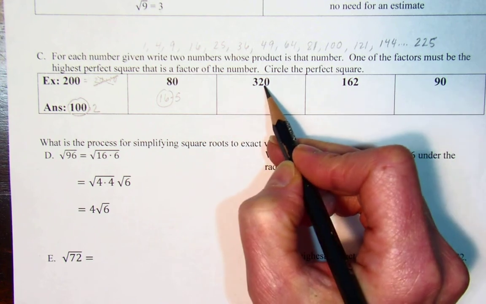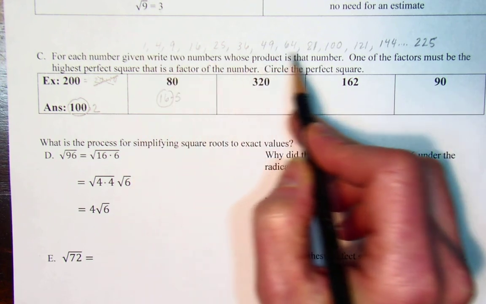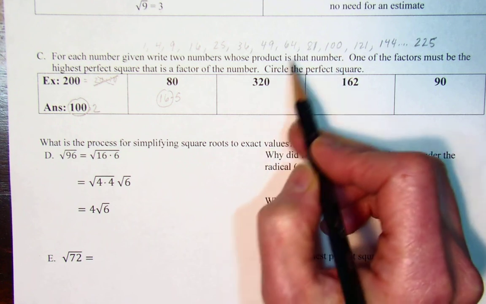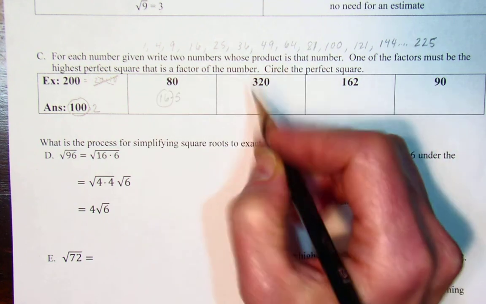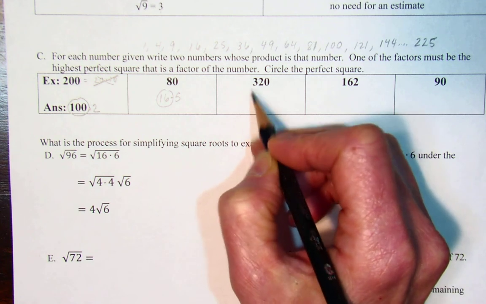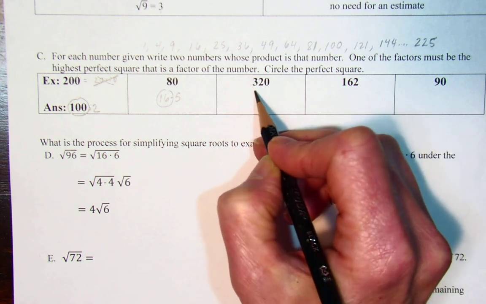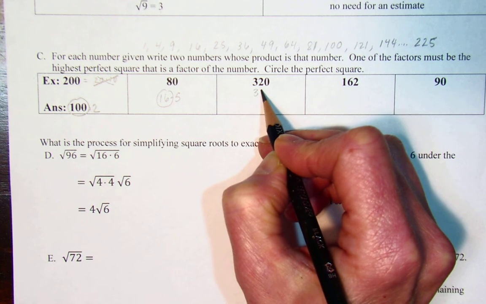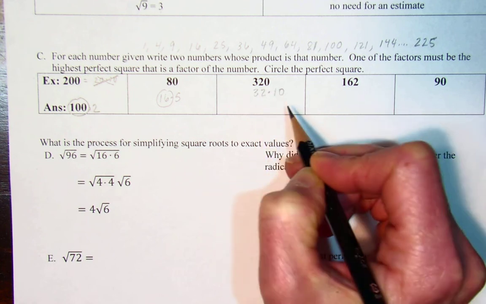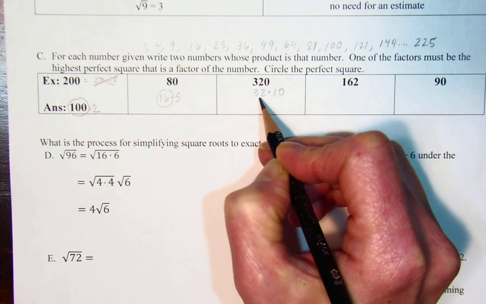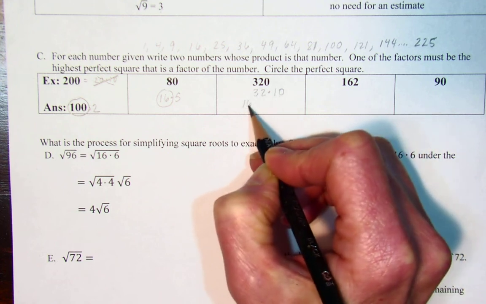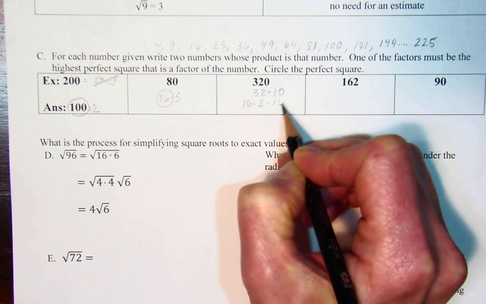For 320, you'd really have to go far up the list to figure out which one of these is the highest perfect square that goes into 320. Turns out that it's 64, but let's say that you didn't know that at first. Let's say that you said it was 32 times 10. And then neither 32 nor 10 is a perfect square, so then you said, well, I know that 32 is really 16 times 2 times 10.